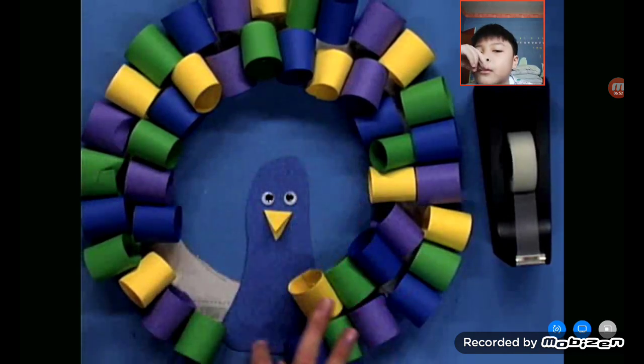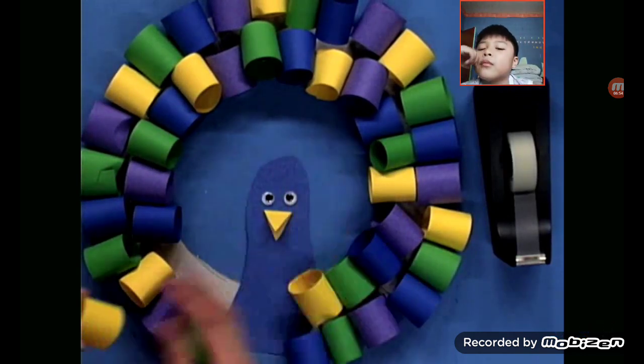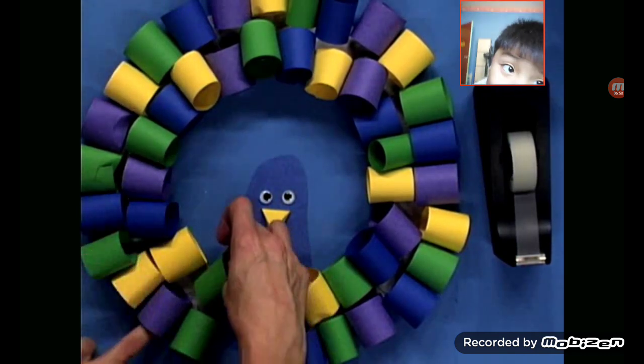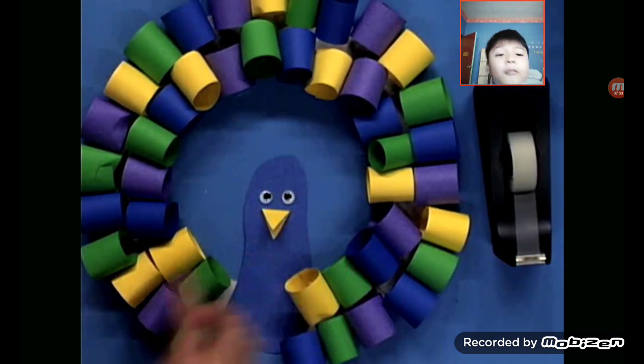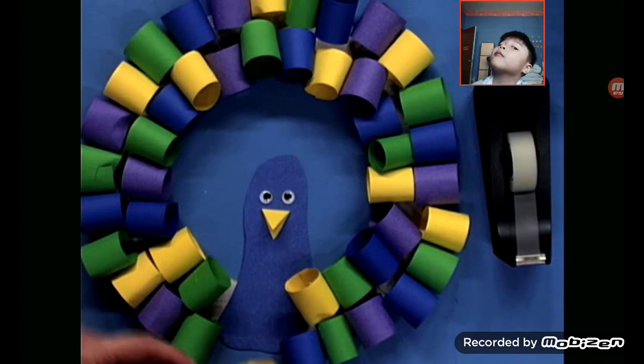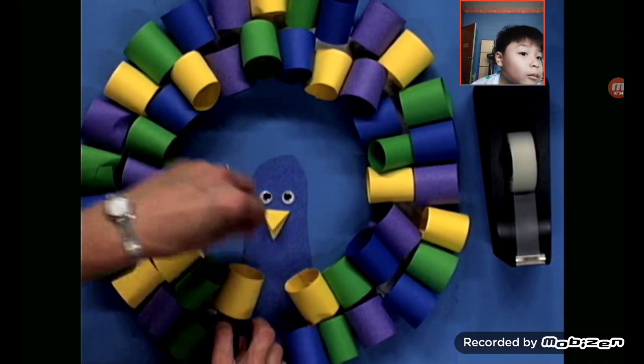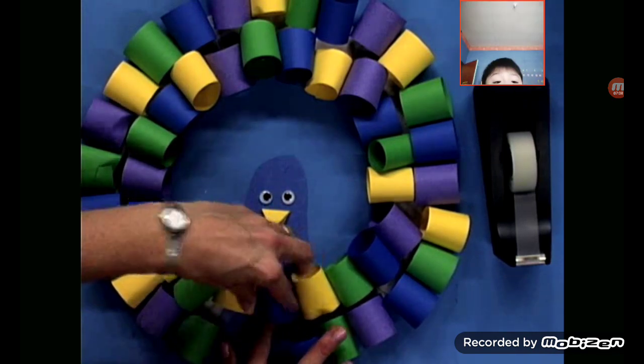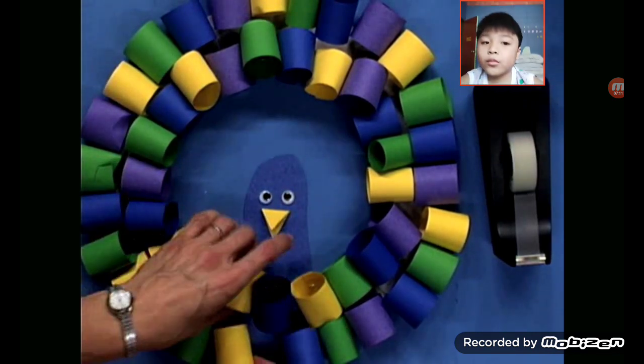Well, remember, this is a tracing of a foot. Ah, I wondered why you wanted to trace my foot. Well, that's the head of the peacock, and then a couple of googly eyes there. And then that little beak, it's just cut from a little triangle of colored paper. Wow. And voila, your own peacock.